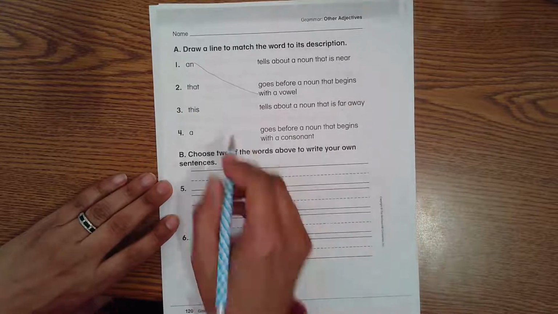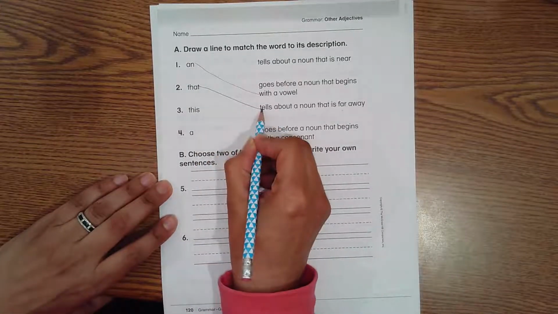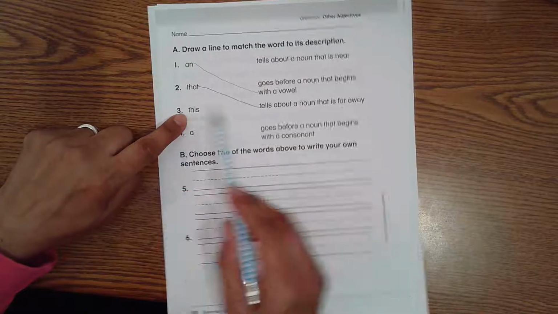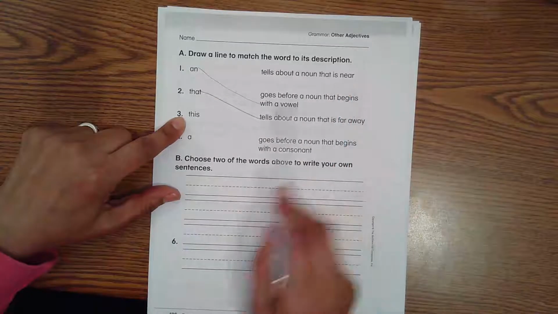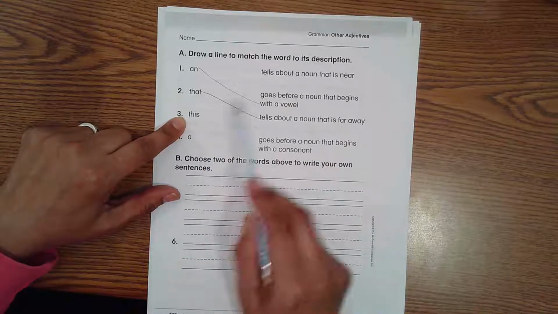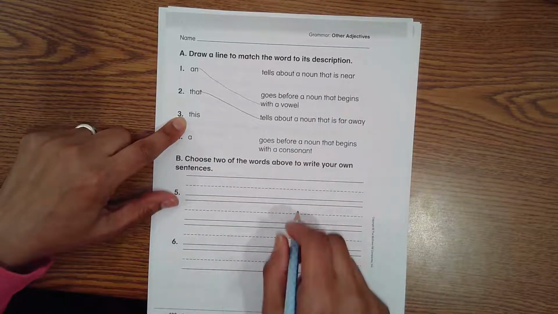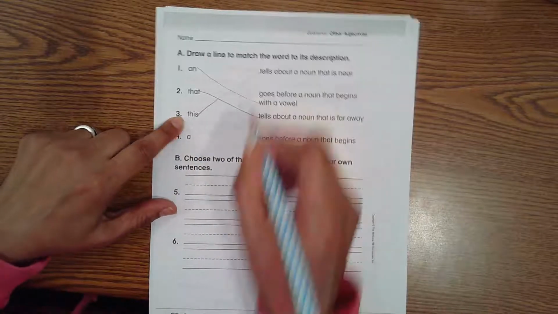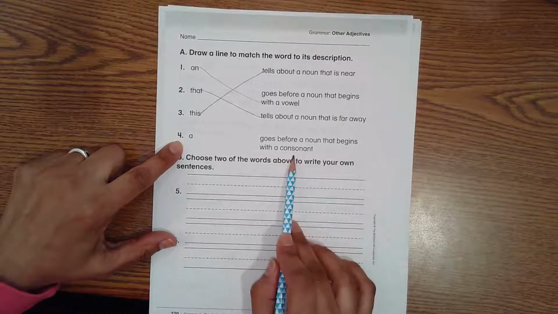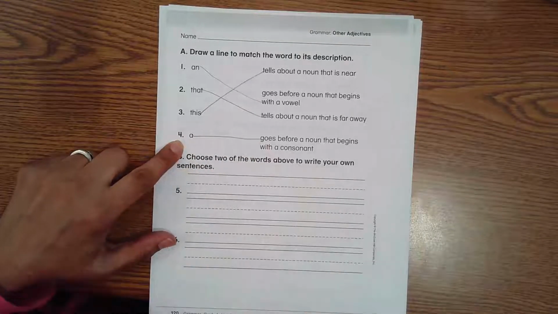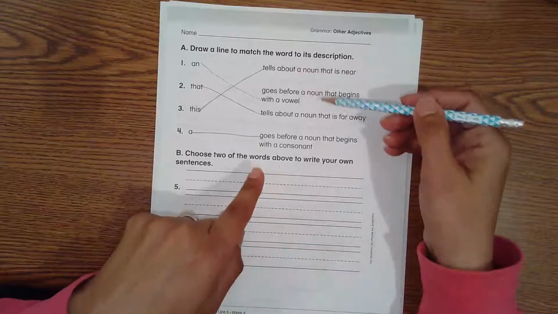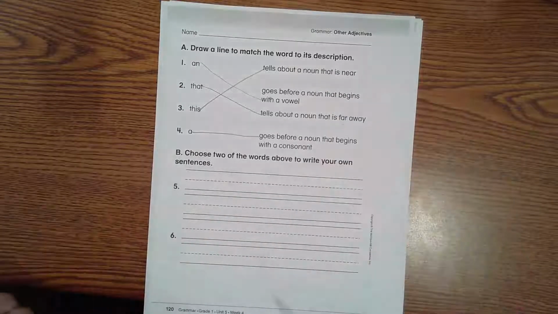Yes. All right. This tells about a noun that is near. That's what I learned today. Number 4, a goes before a noun that begins with a consonant. I know that, so I'm going to draw the line. So now I match each adjective with its description.